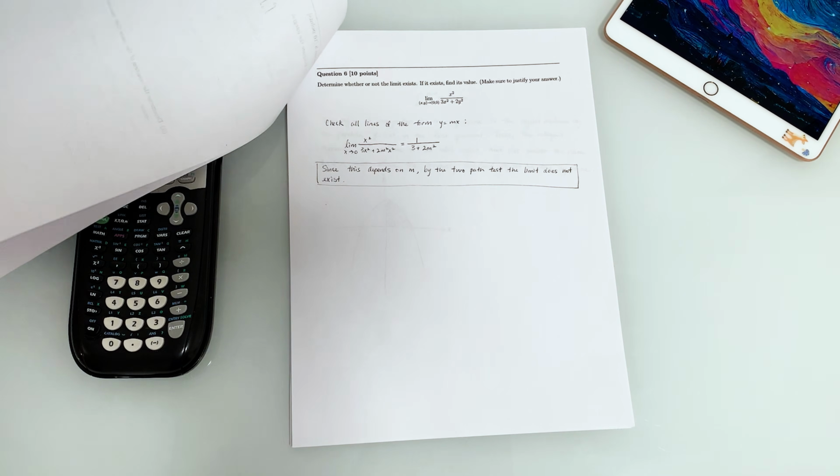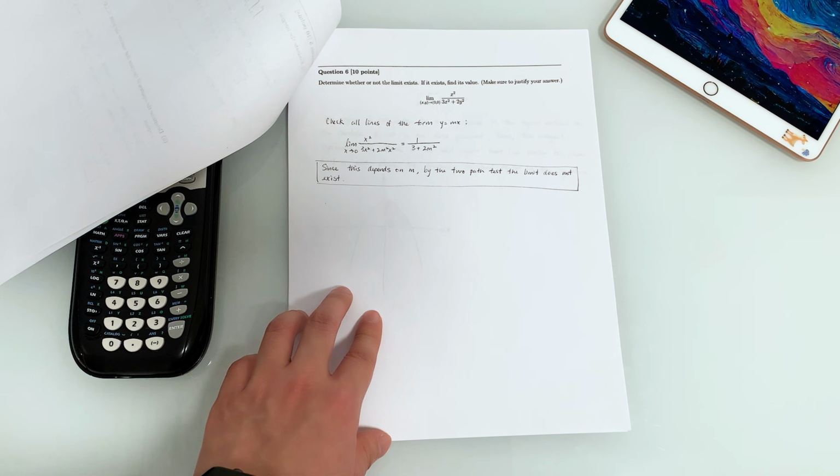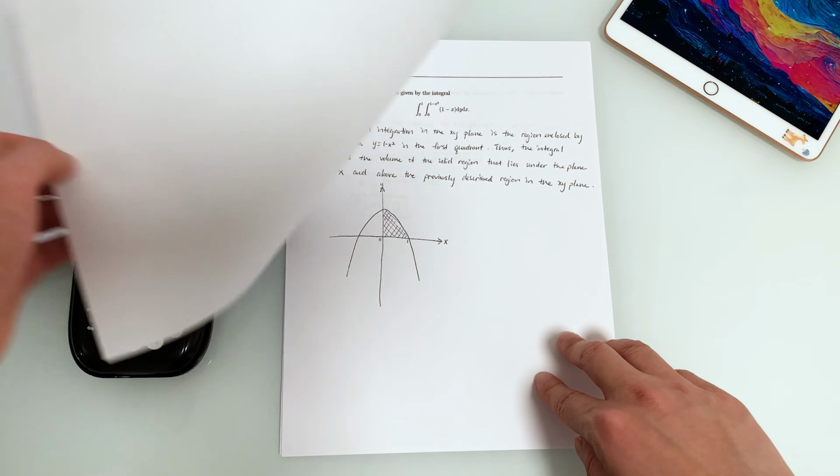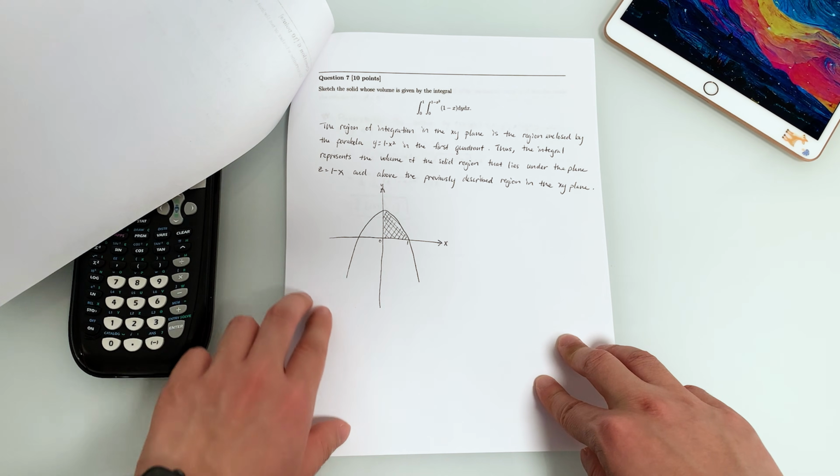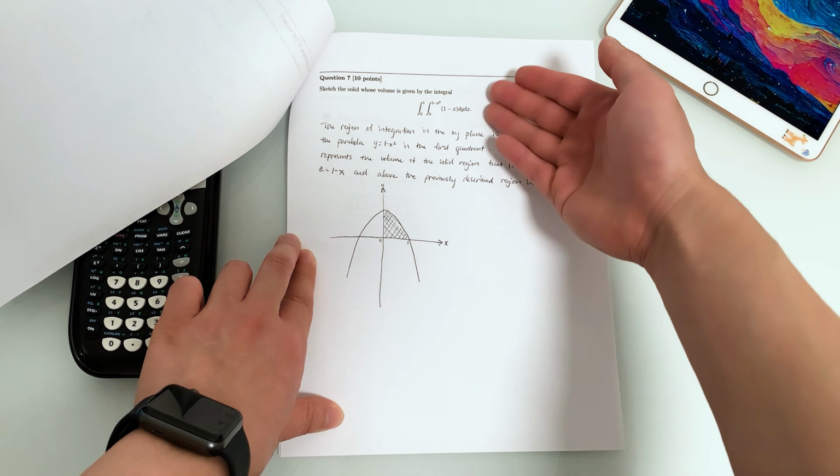Moving on to question 6, we had to determine whether the limit exists using the 2-path test. The limit of a function exists if the limit is independent of the path taken to the limit point. Now question 7 provides a double integral and asks us to sketch a solid that it represents.